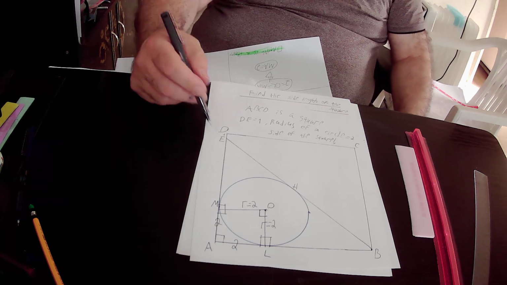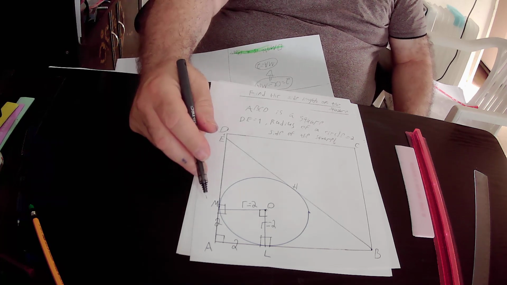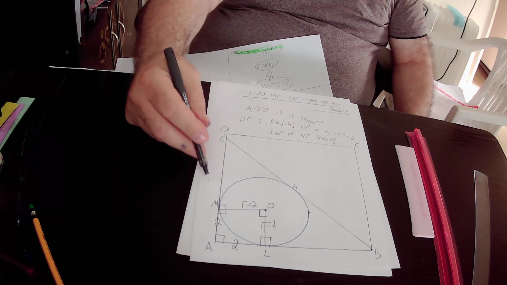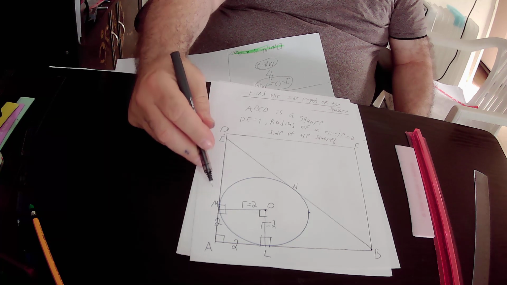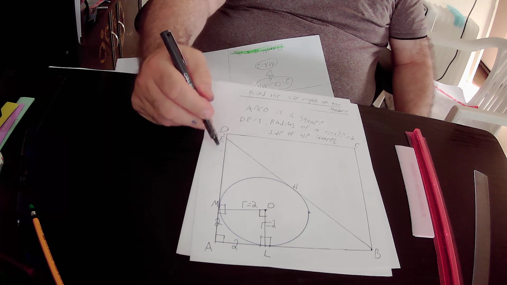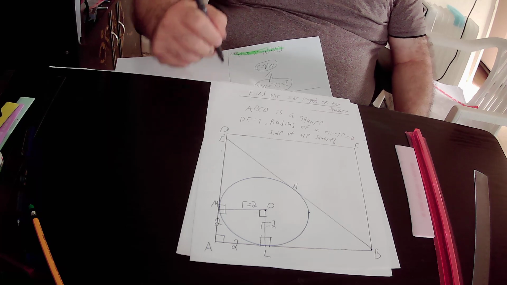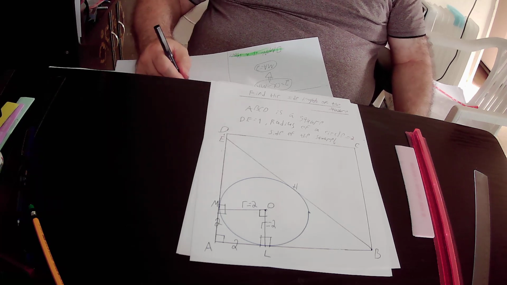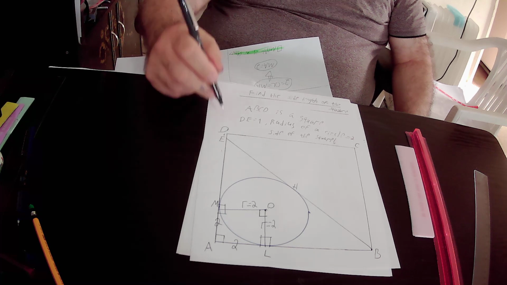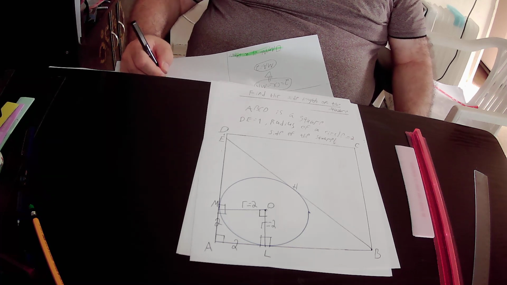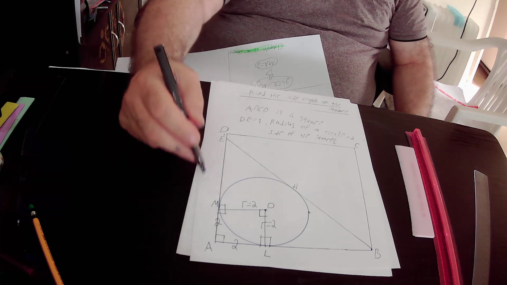We know that DE equals 1 unit and AM equals 2 units, so we will get that the length of line segment EM will be equal to AD minus DE, the short line segment, minus AM.